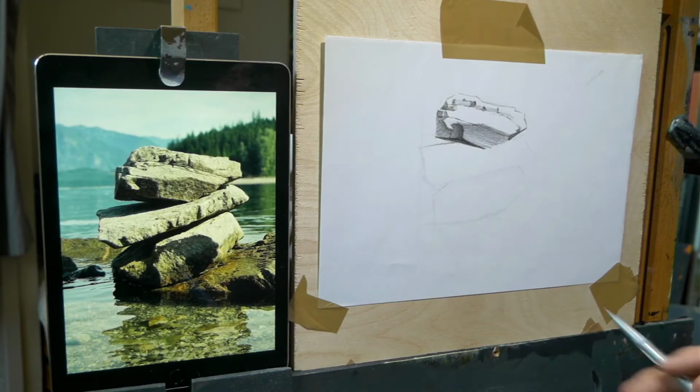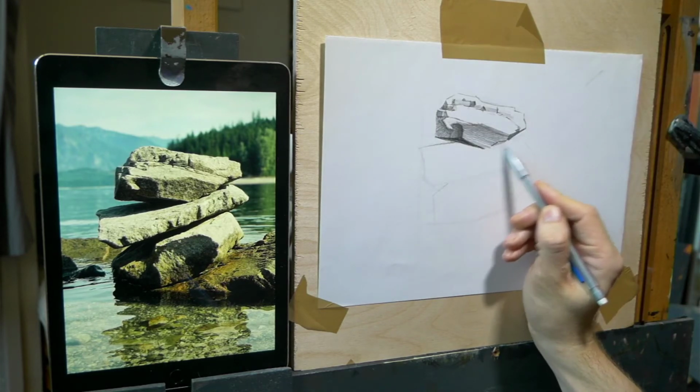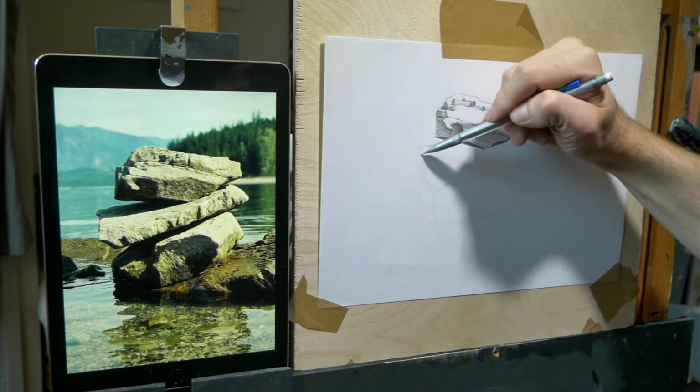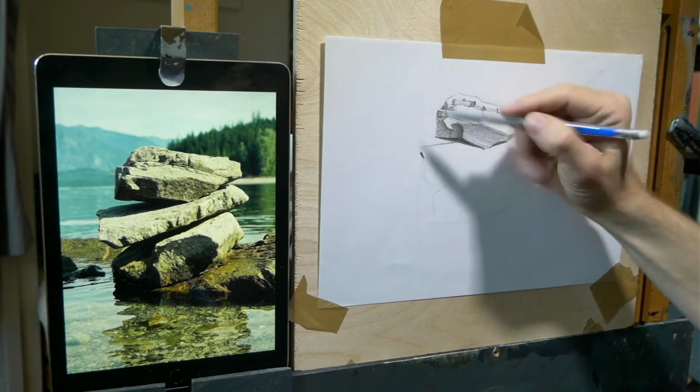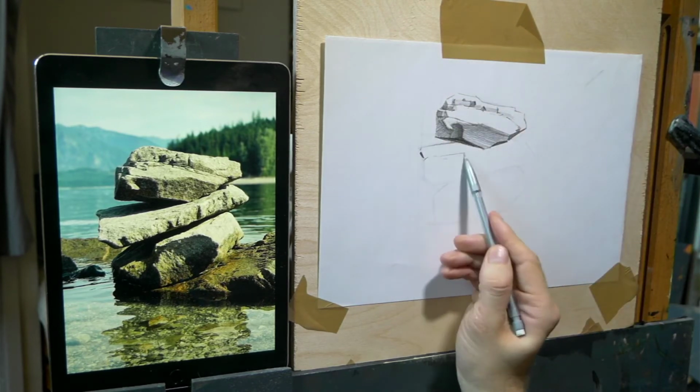So if we move to the one below it, it's a simpler form, largely defined just by the bottom edge, but also by this cast shadow.